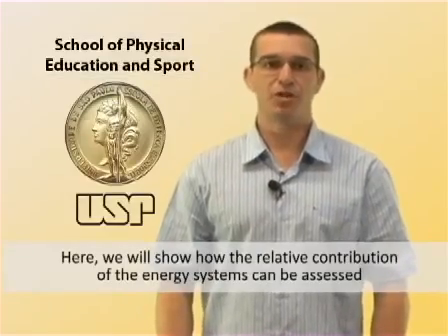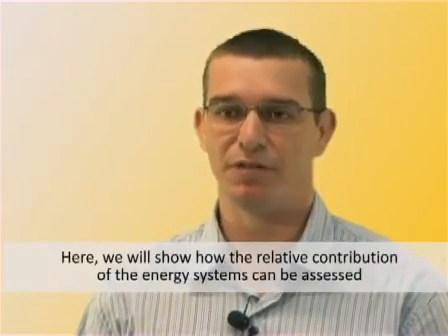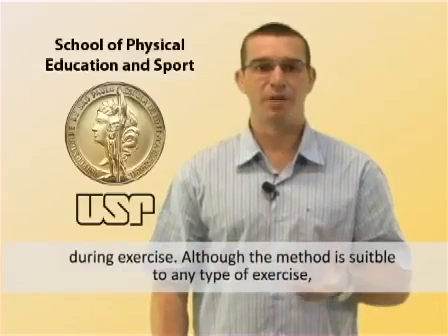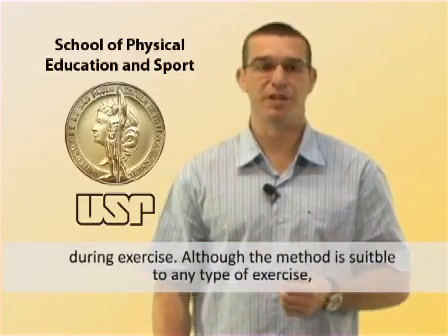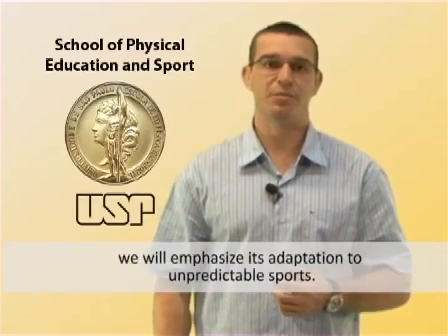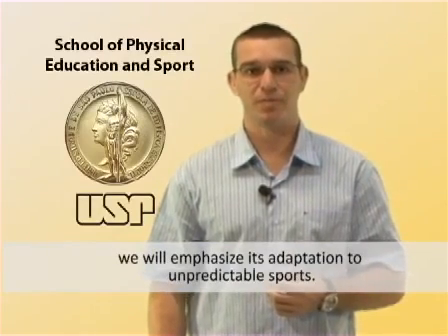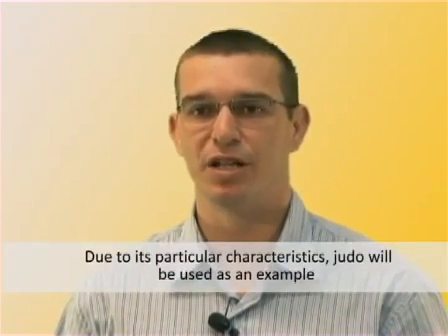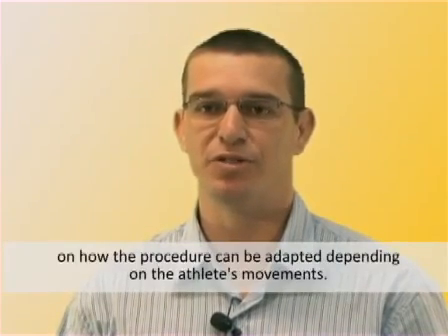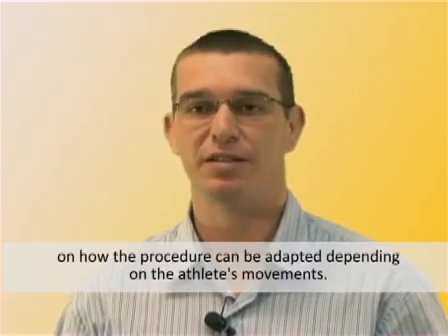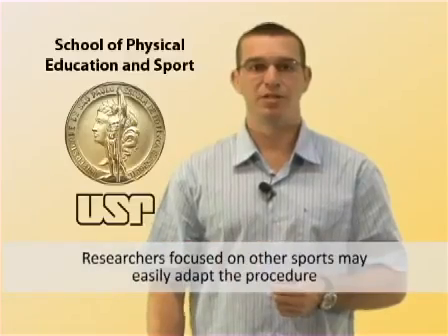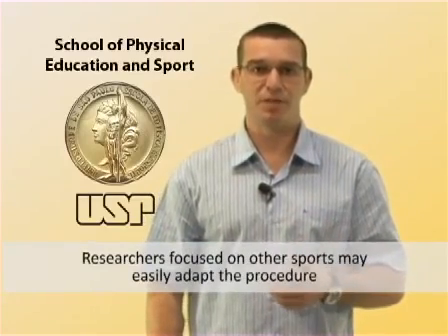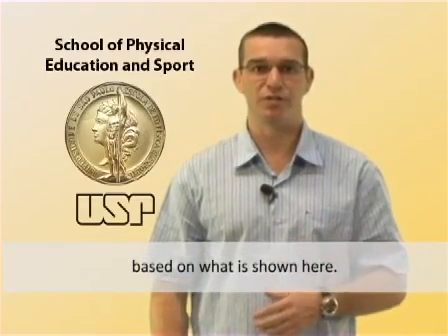Here, we'll show how the relative contribution of the energy systems can be assessed during exercise. Although the method is suitable to any type of exercise, we will emphasize its adaptation to unpredictable sports. Due to its particular characteristics, judo will be used as an example on how the procedure can be adapted depending on the athlete's movements. Researchers focused on other sports may easily adapt the procedure based on what is shown here.